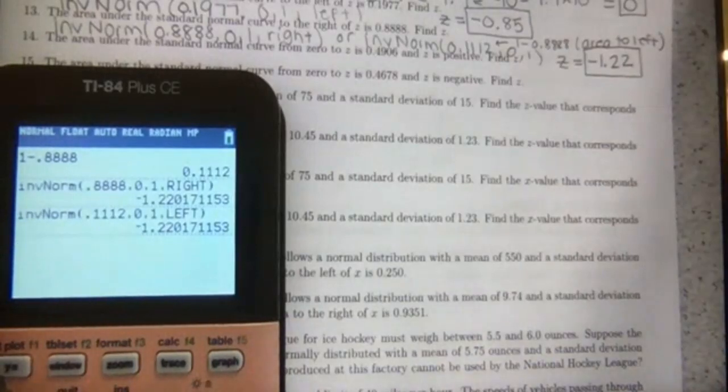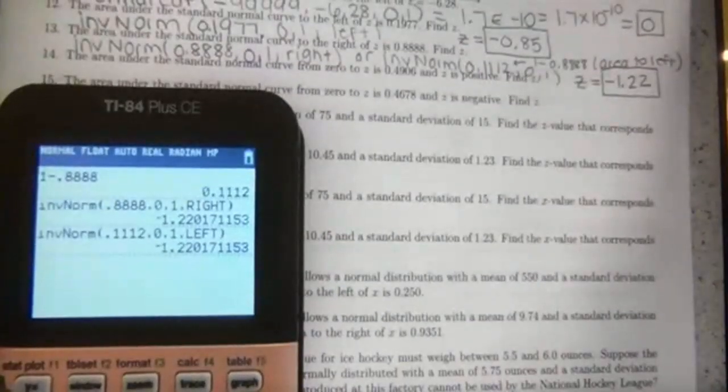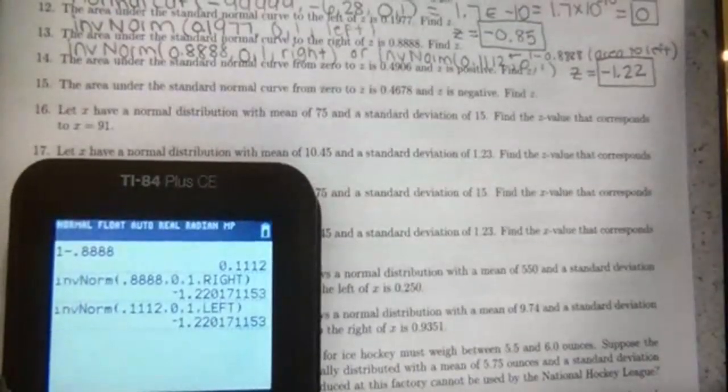Let's do the same thing for the next one. For number 14, it says the area under the standard normal curve from 0 to z is 0.4906 and z is positive. So find z. I'm going to draw a picture for this one.